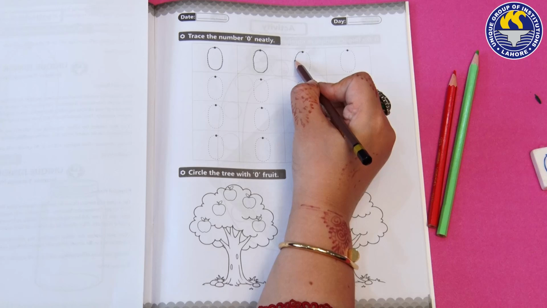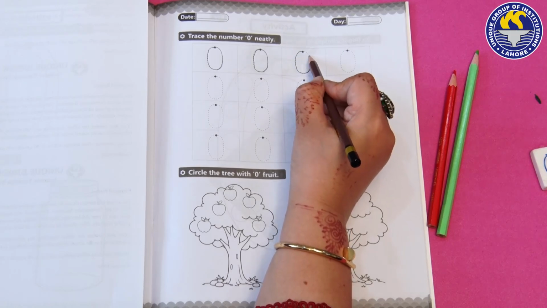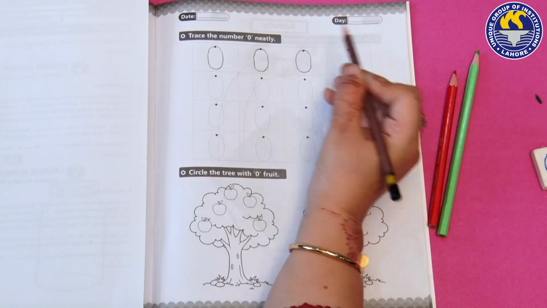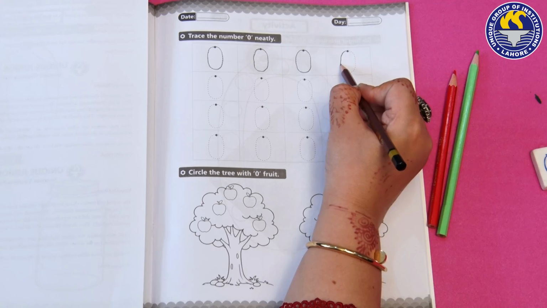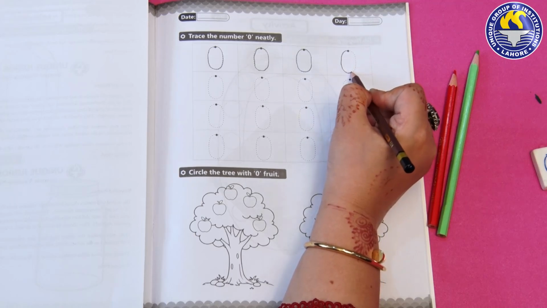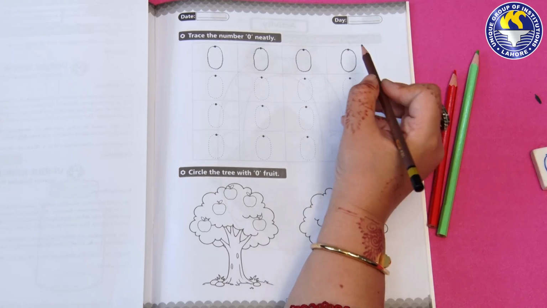Very good. 0 means nothing. Very nice. Very good. You all are doing a very good job.